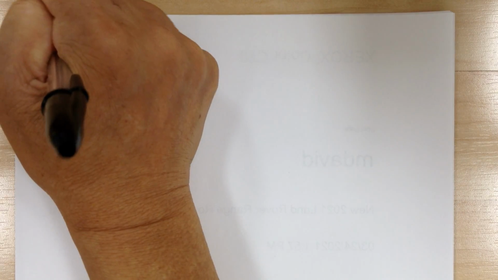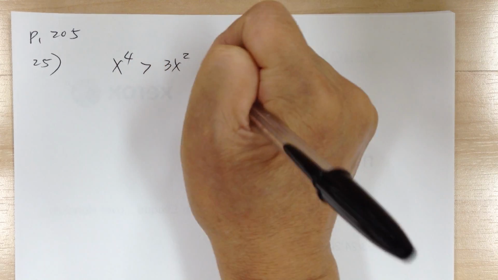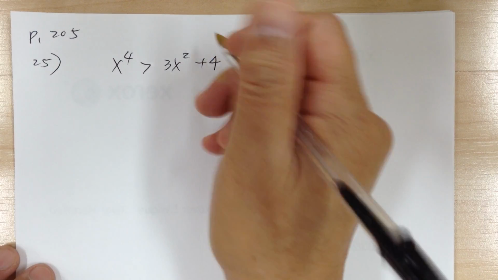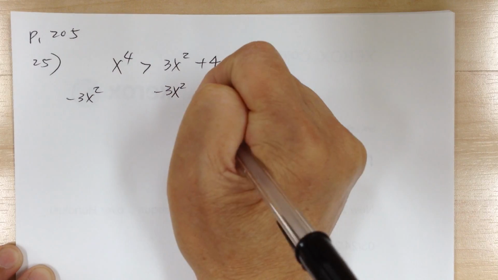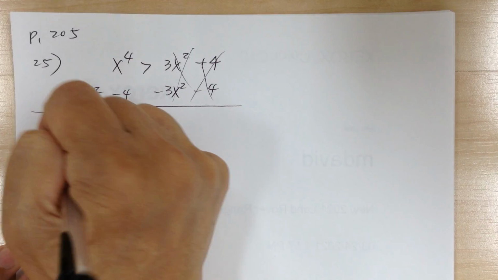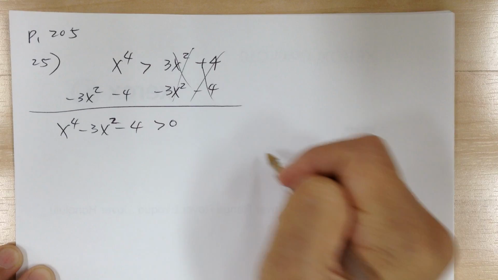Okay, let's go to the next one. Number 25, you have x to the 4 is greater than 3x squared plus 4. So let's make it 0 on the right hand side, so move everything to that side. So minus 3x squared minus 4. All this will cancel out, so you get x to the 4 minus 3x squared minus 4 is greater than 0.